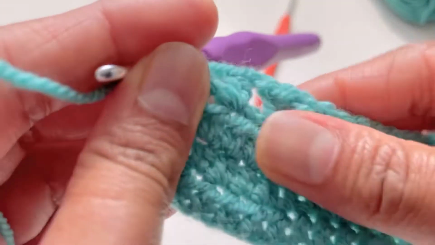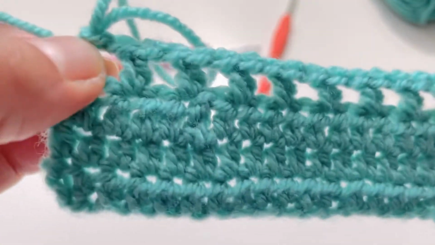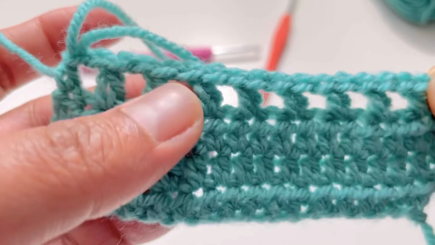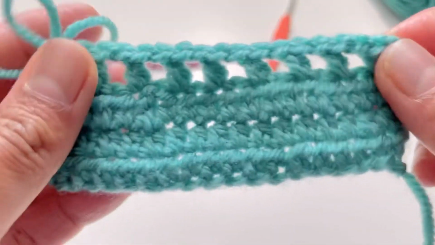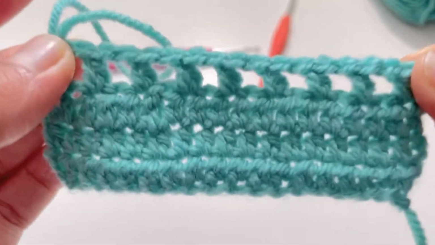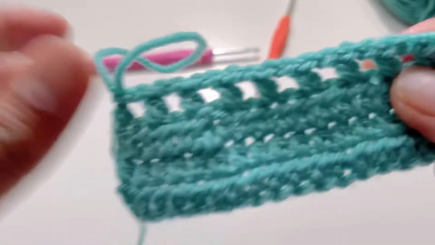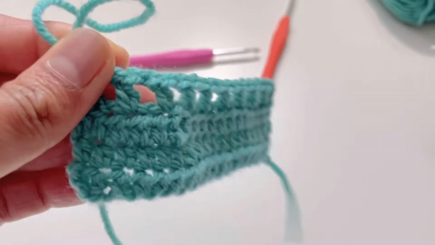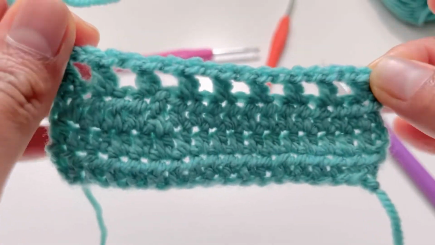And this is how you work fewer stitches in this one. You left the space into that, but you do not decrease your project into a smaller one. You do not decrease the size of your project, and this is the idea.